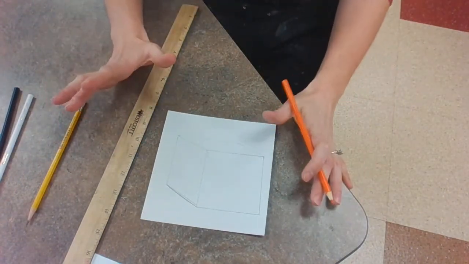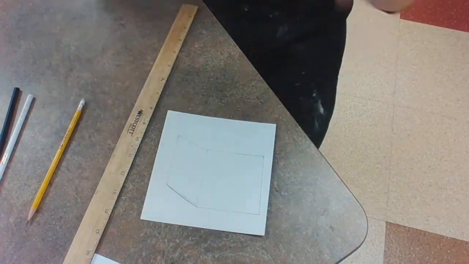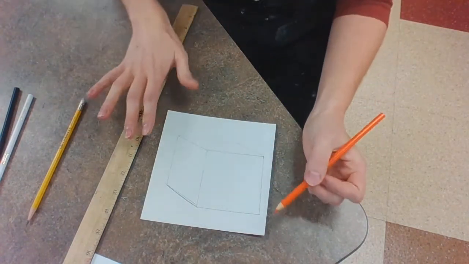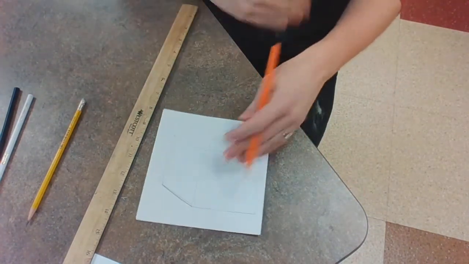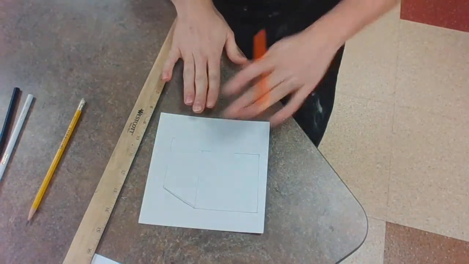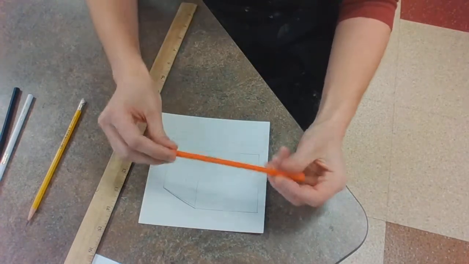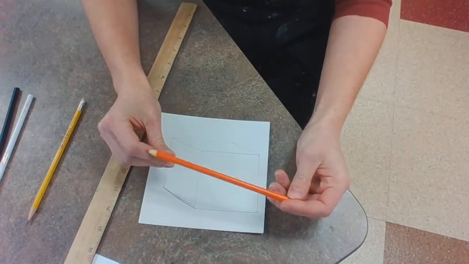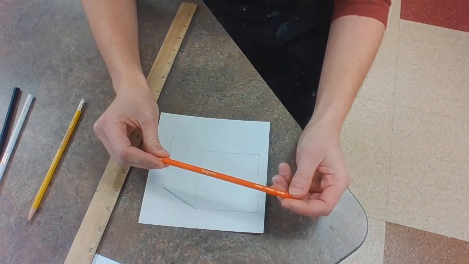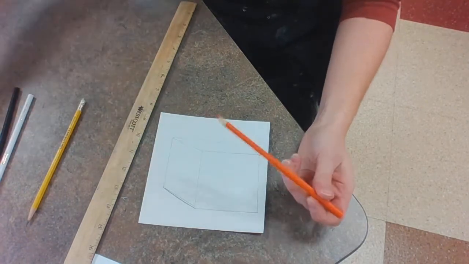Alright, so the next thing I'm going to do here is imagine that I have a light source, a light shining down on my cube, maybe coming from this direction here. I'm going to show you in colored pencil. You could use this in just regular pencil as well, but I'm going to show you how to use value to make this look really, really real.